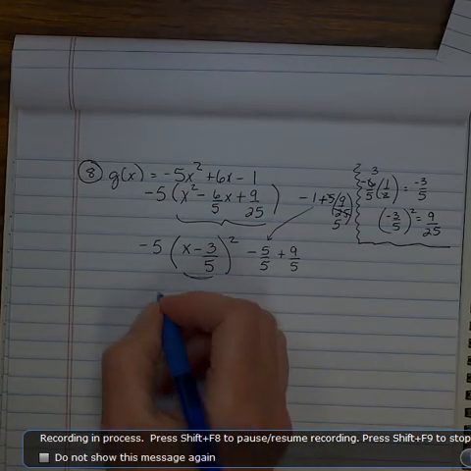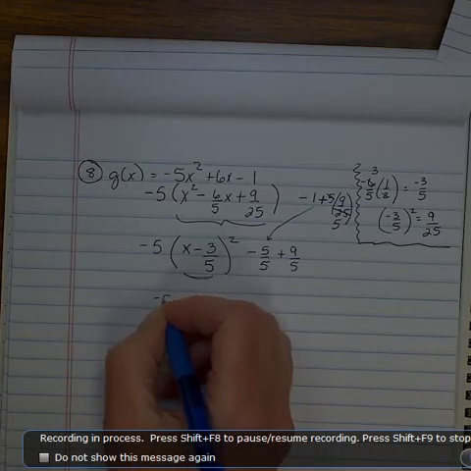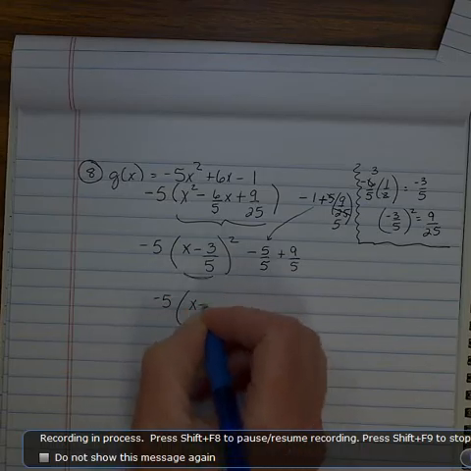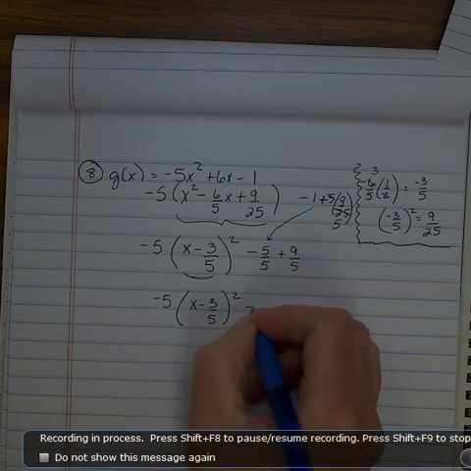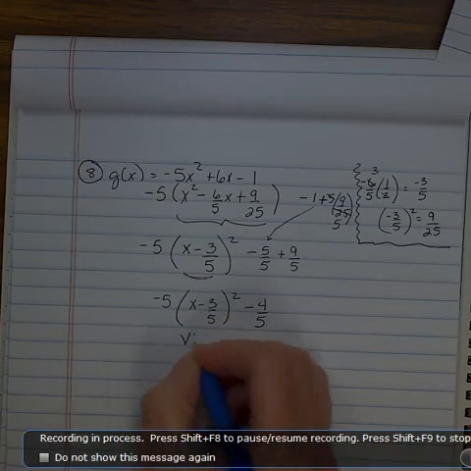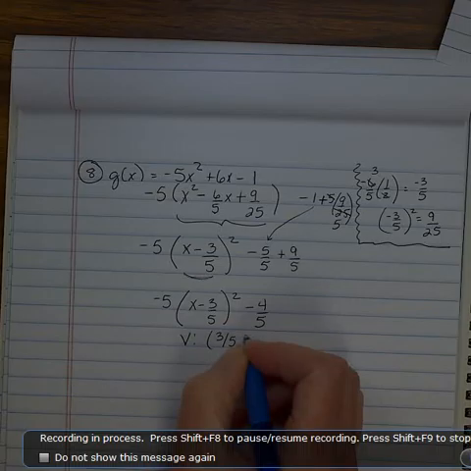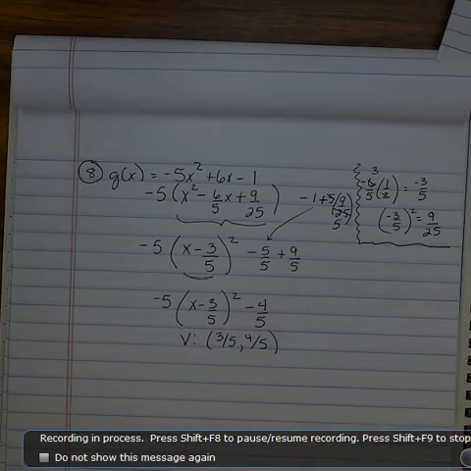And then your last step. Negative 5. Bring down your x minus 3/5 quantity squared minus 4/5. So your vertex value here, positive 3/5, positive 4/5. And that's pretty much it.